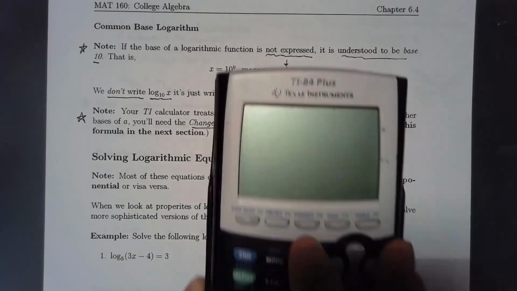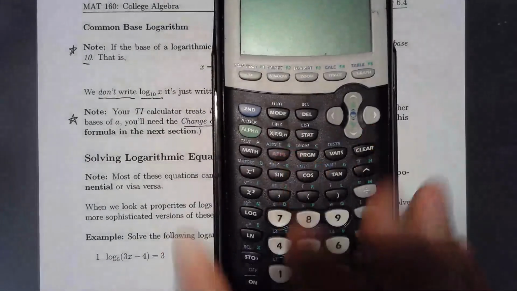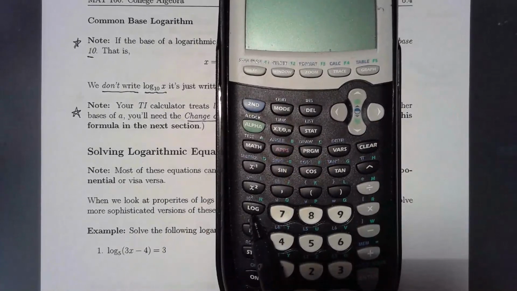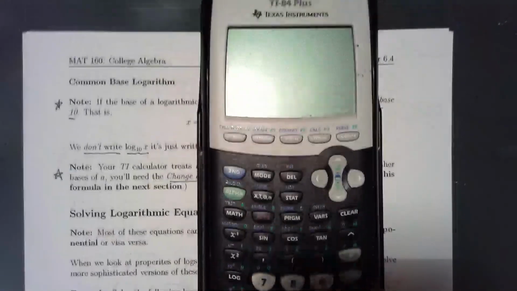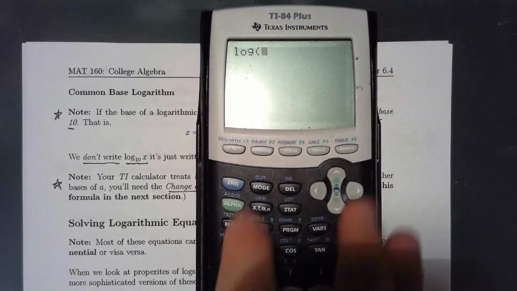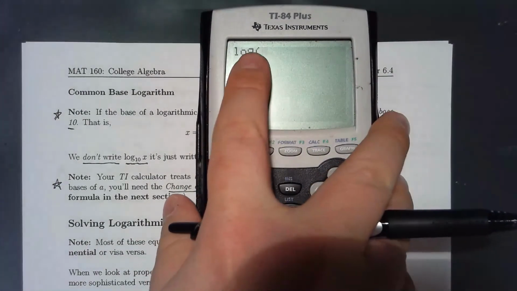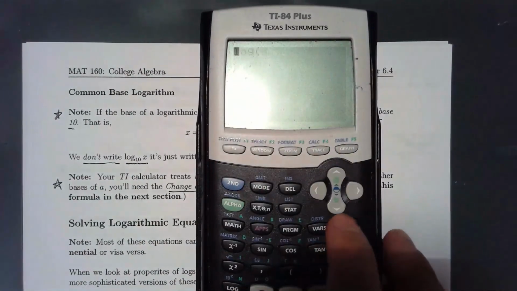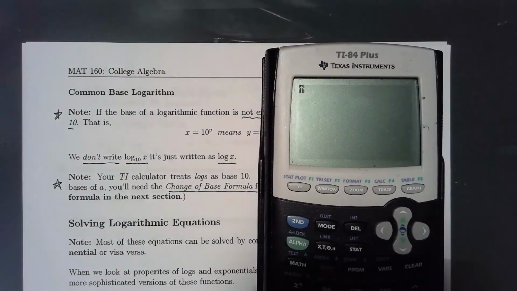And if you look at your calculator, right above the LOG button, you see 10 to the x power. The calculator is literally telling you that the logarithm is base 10. So when you type in log, you're really working with base 10 here. This is 10 to some power gives you that result. Okay.